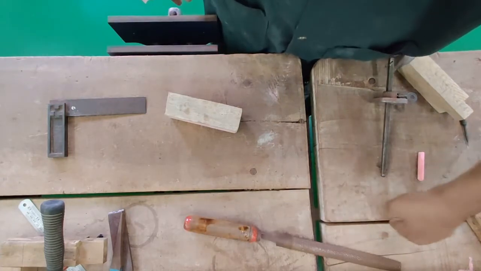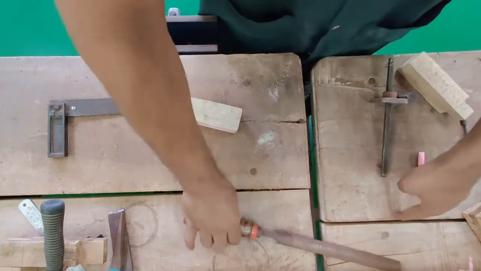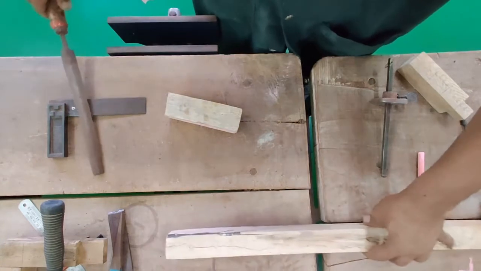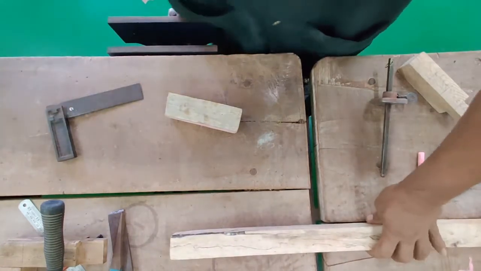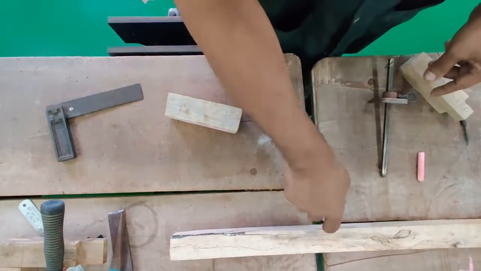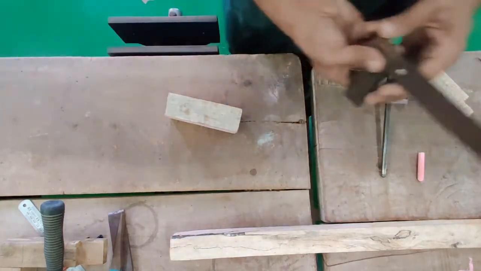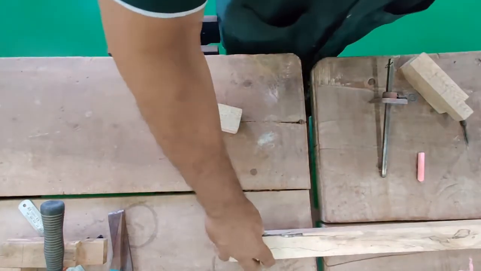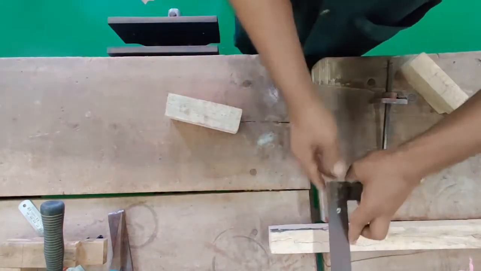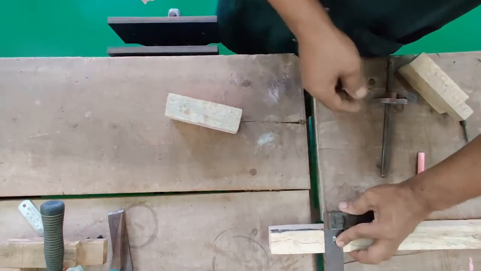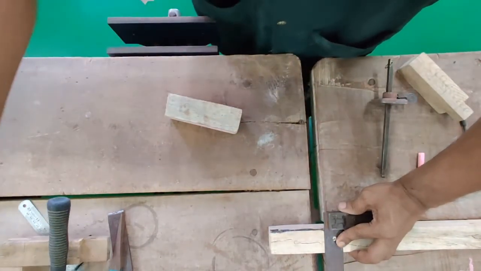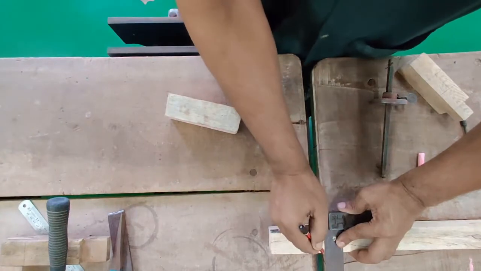This slot. So we will use it. Now I will do a marking here to cut. I need to cut it along this line.